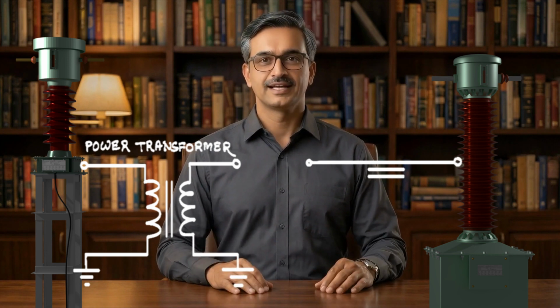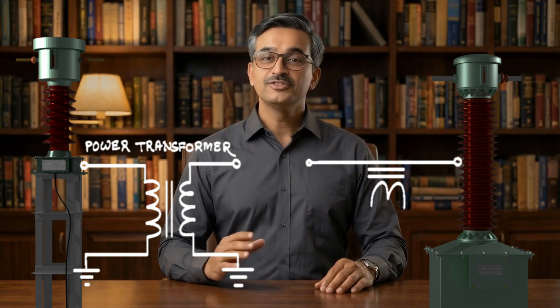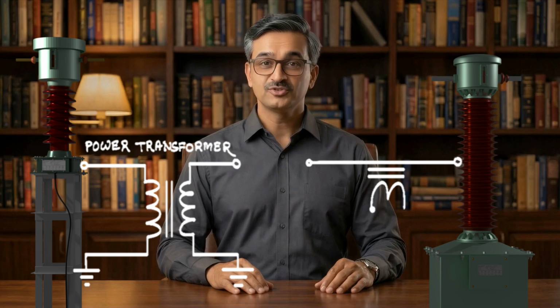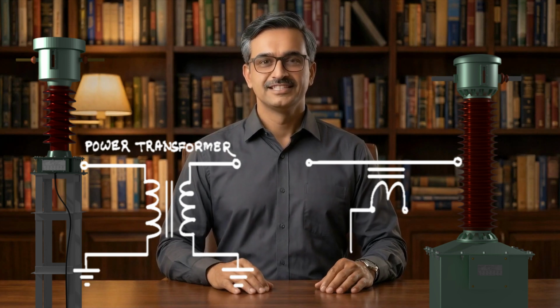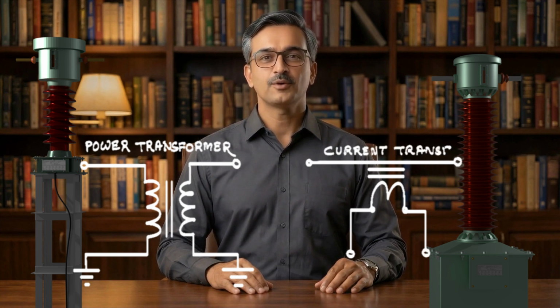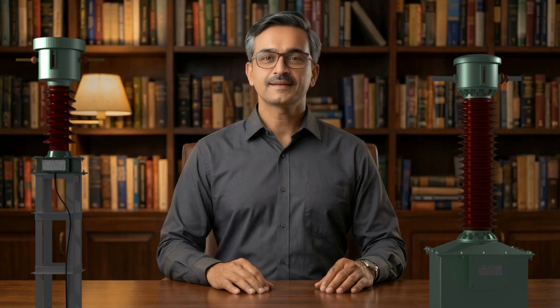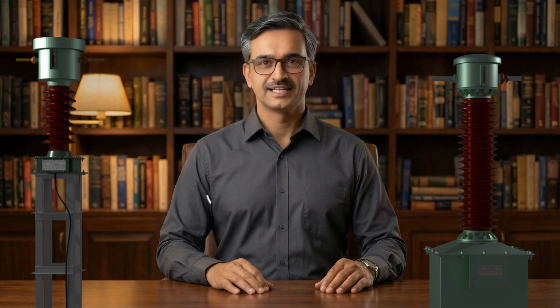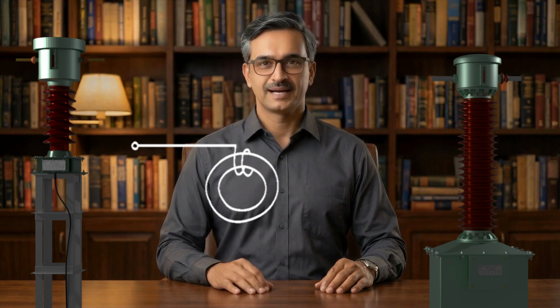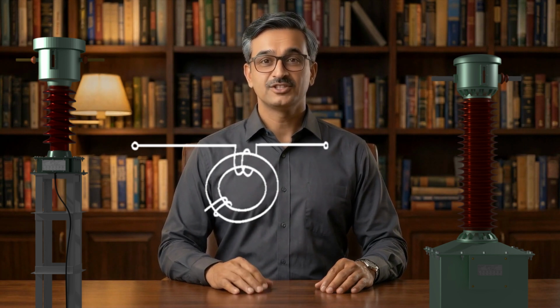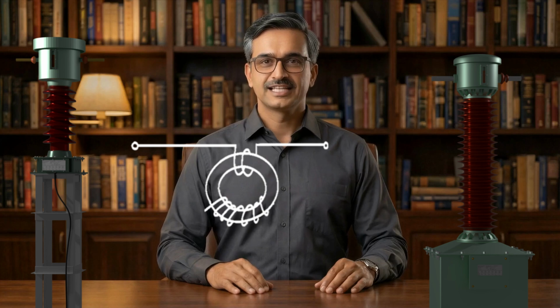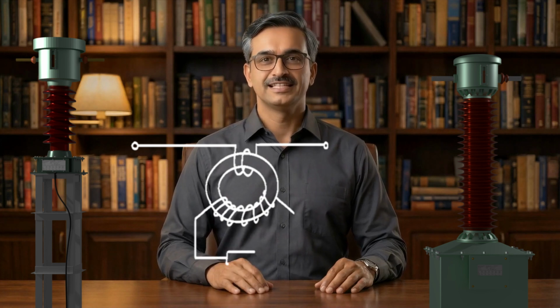But in the case of a current transformer, the current that flows through the power circuit also flows through the transformer's primary. This is because a current transformer is always connected in series with the power line, whereas a normal power transformer is connected across the lines. So, the primary current in a current transformer produces flux in the magnetic core linked with the primary winding. This flux induces the required current in the secondary winding when the secondary circuit is closed.